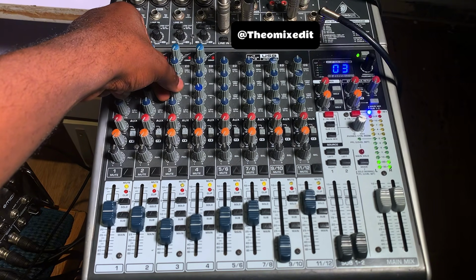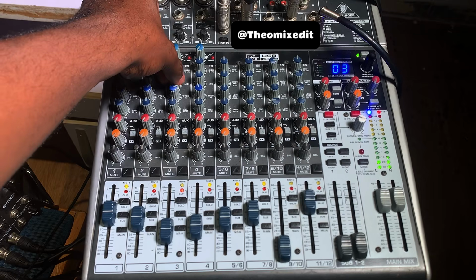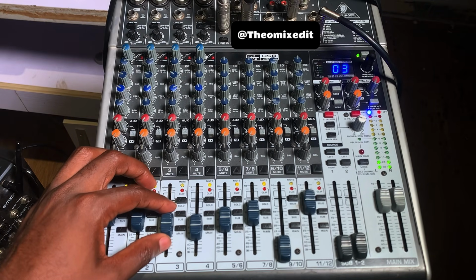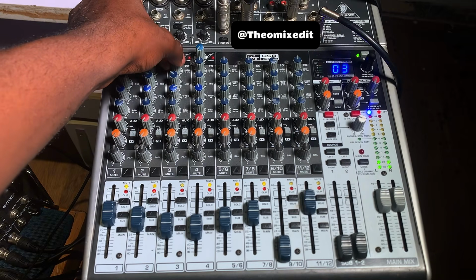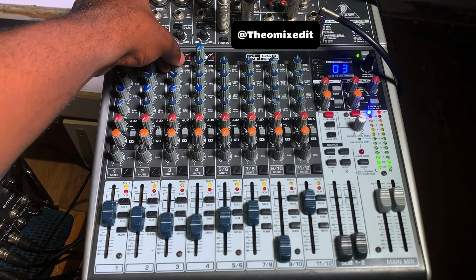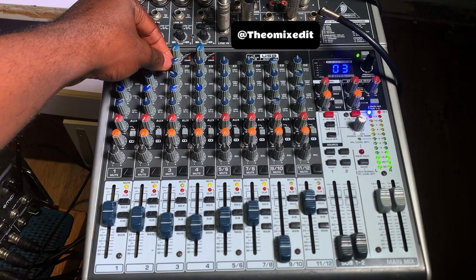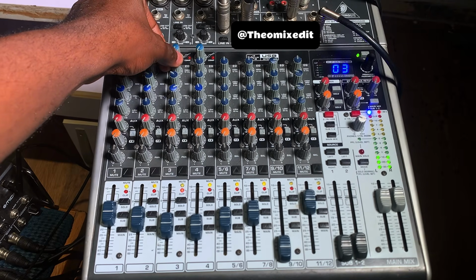So can you see how that just cleaned up the tom? You have to be careful when you're boosting all these EQs because of bleeds. There's really not much way you can avoid bleeds with an analog mixer.